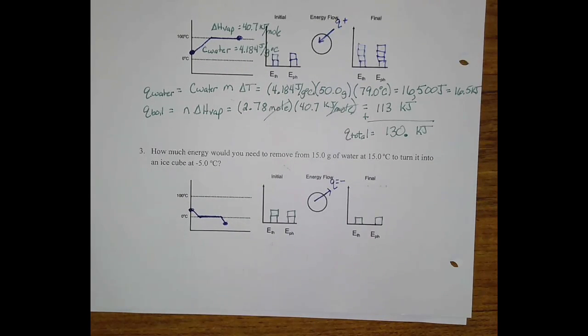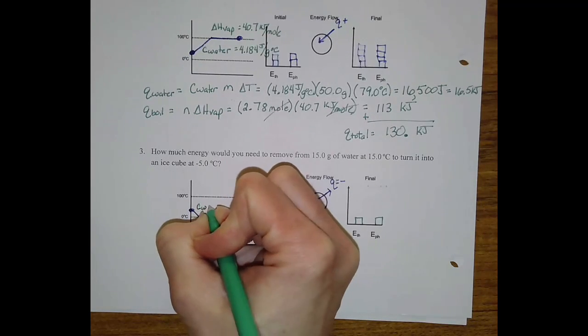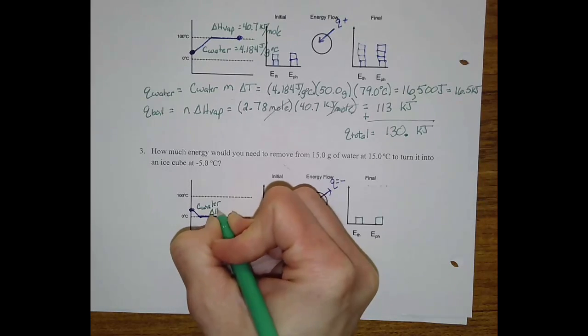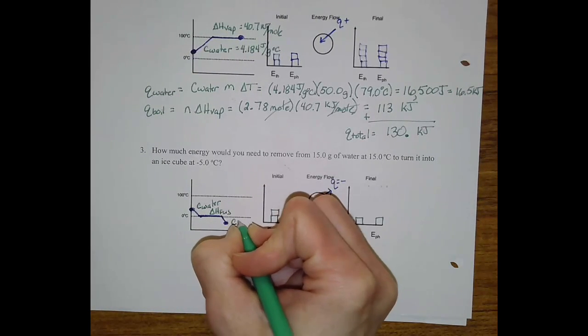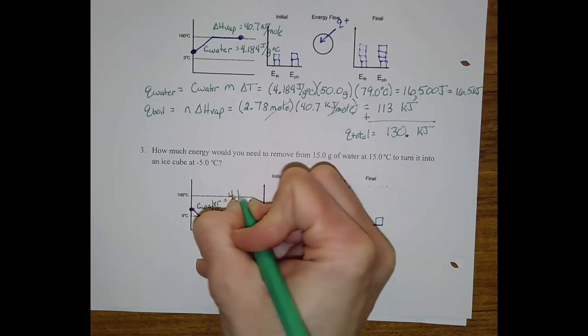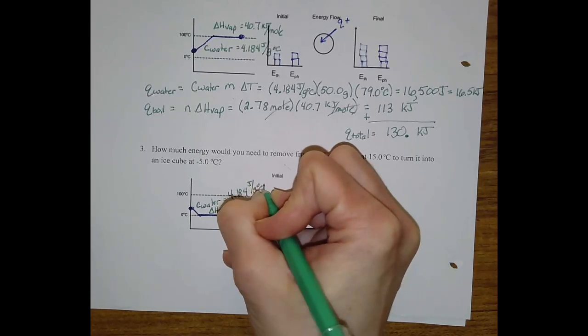Three segments requires three physical constants and three calculations. So this is going to be specific heat for the water. This is going to be delta H of fusion. And this is going to be specific heat of ice. 4.184 joules per gram degree Celsius.